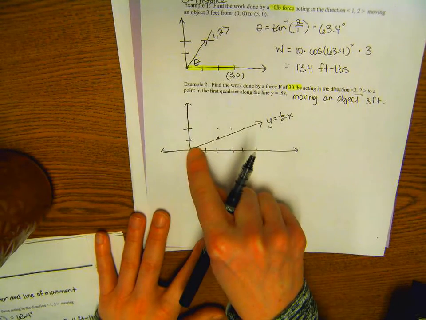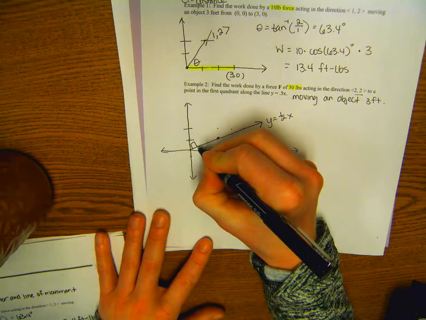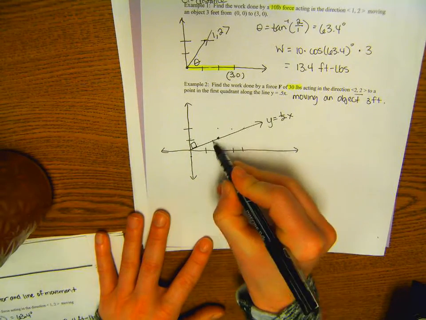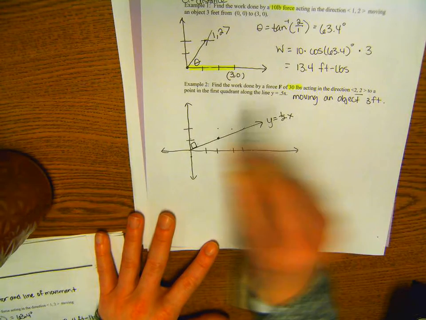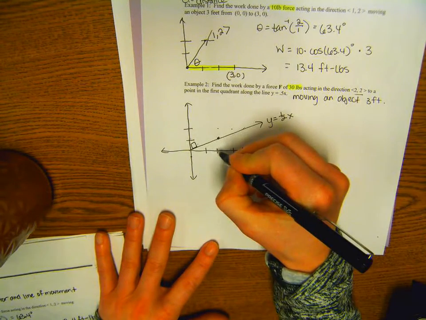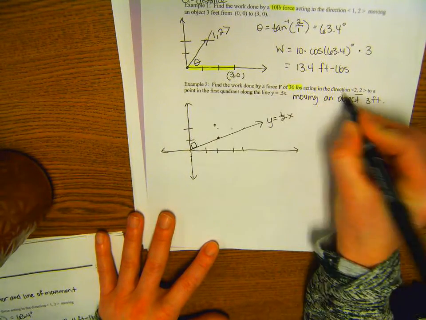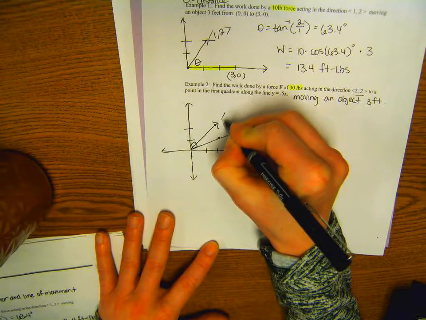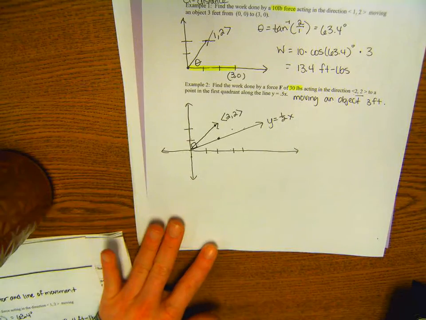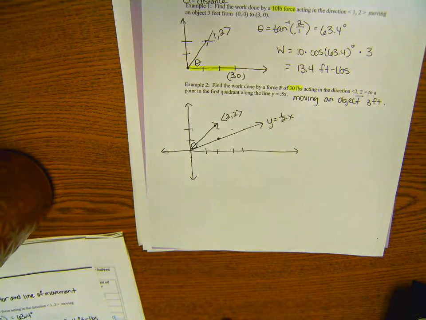Let's say it's a little box, okay? And I'm trying to move that box 3 feet up that line. The vector that's acting on the box has a direction of (2, 2). So here's my vector (2, 2). Okay.